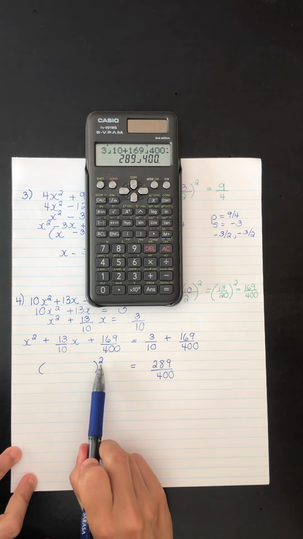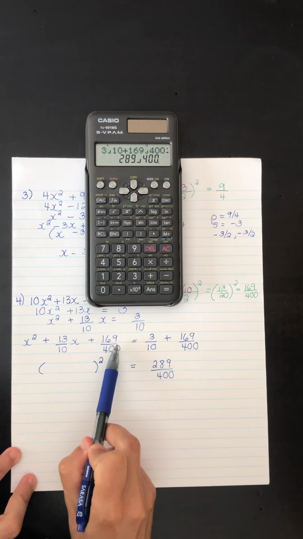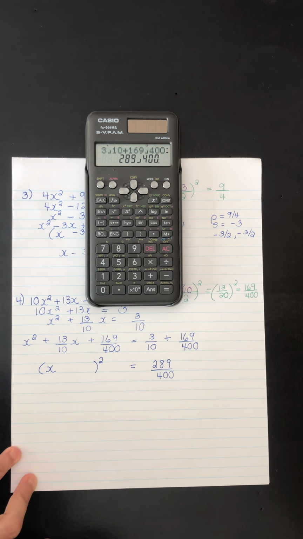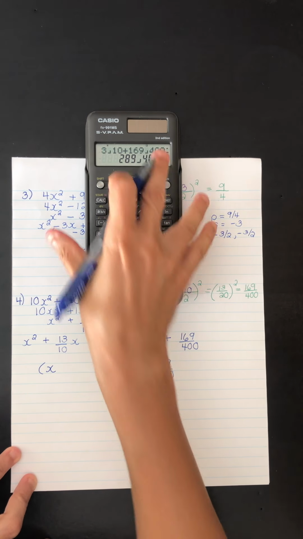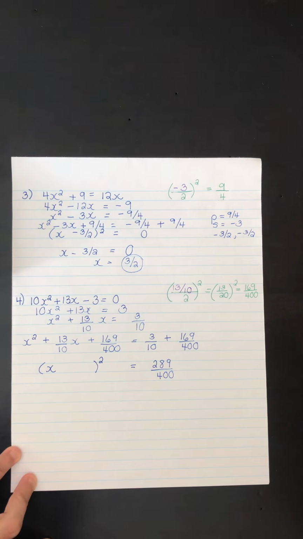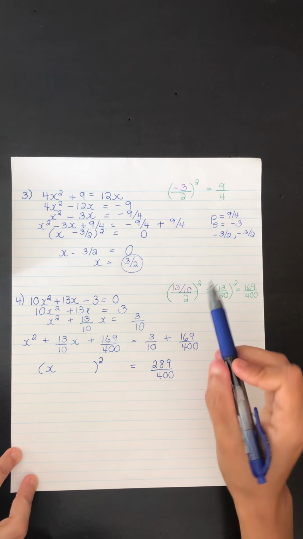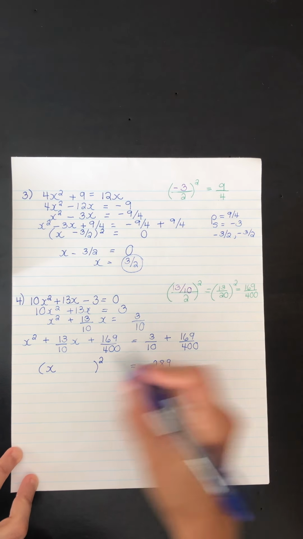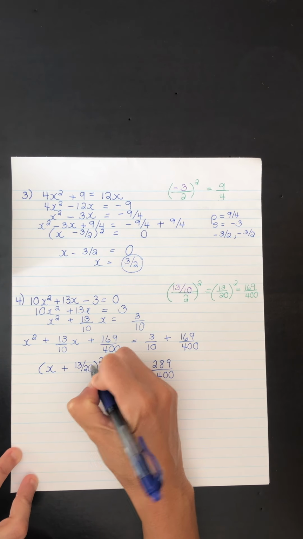Okay, so now in here is a binomial whose square is equal to this trinomial. We know there will always be an x at the start. We simply need to determine the number here. Remember, it will be after we divided this coefficient by 2. So here's 13/10 divided by 2. What did we get? 13/20. So this will be positive 13/20.